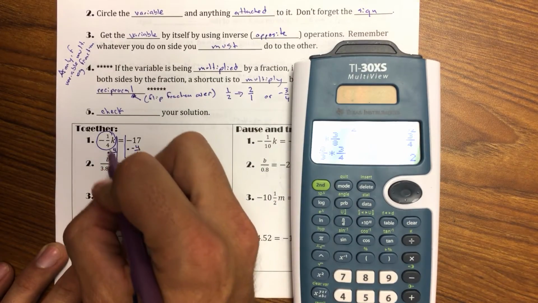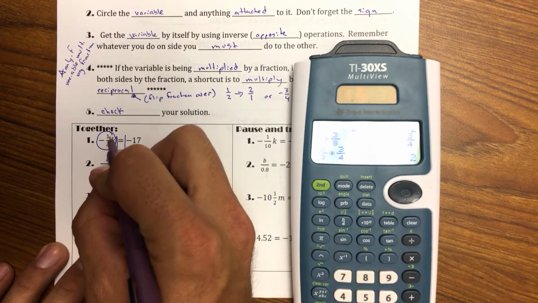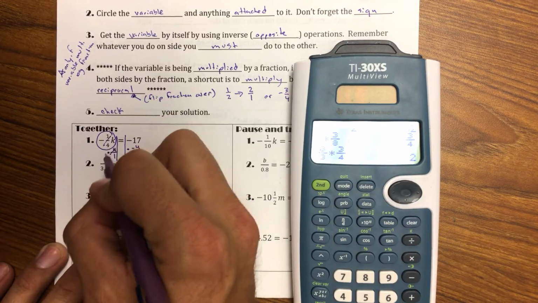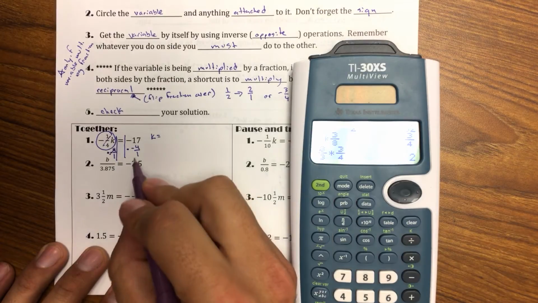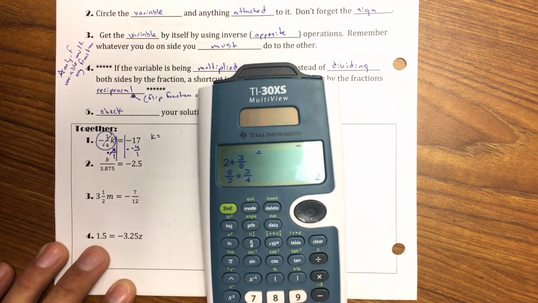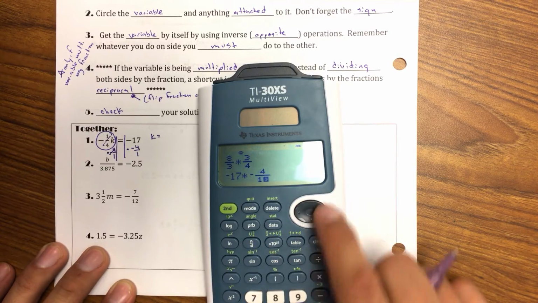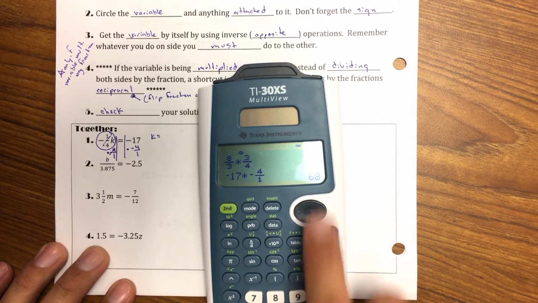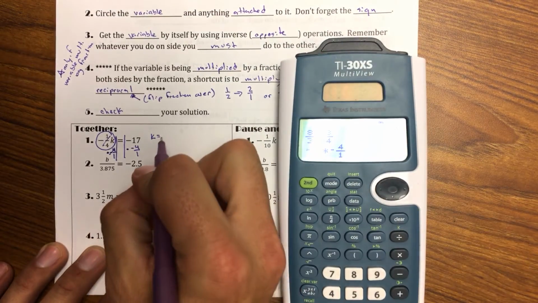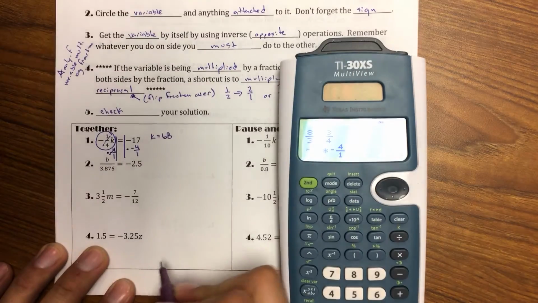On this side, my negative 4/1 and my negative 1/4 cancel. So on the left, I'm just left with k is equal to, on my right-hand side, let's put in the calculator: negative 17 multiplied by negative 4/1, which is the same thing as multiplying by negative 4. When I hit enter, I get 68. I think that k is 68.